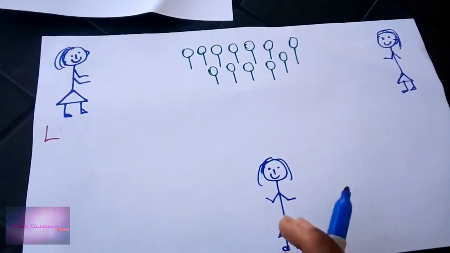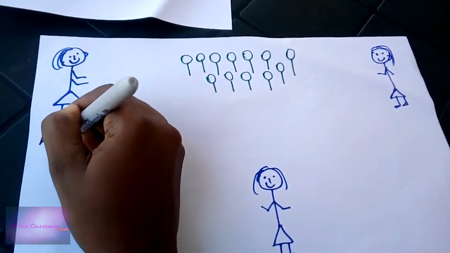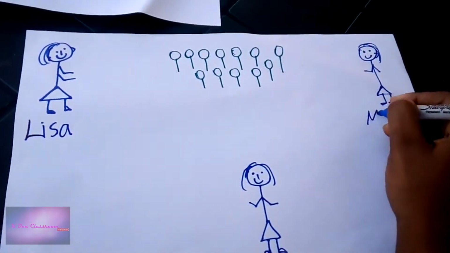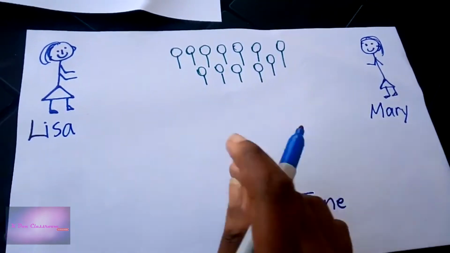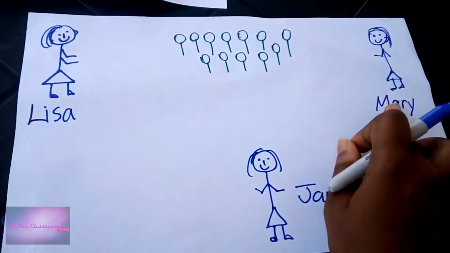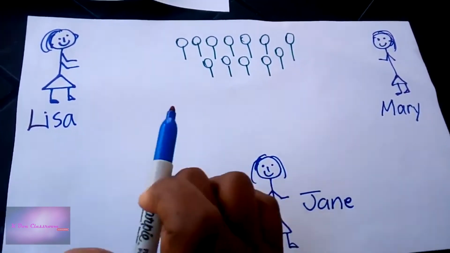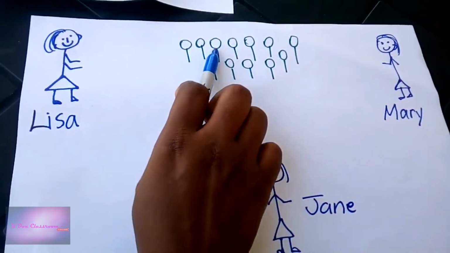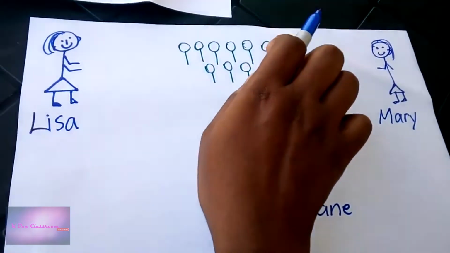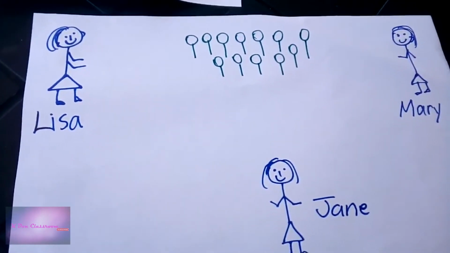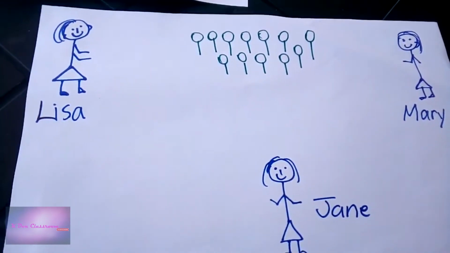Now this time I have some sweets to be shared, and my sweets will be shared among Lisa, Mary, and Jane. So Lisa, Jane, and Mary will get equal amount of sweets. How many sweets do we have? 1, 2, 3, 4, 5, 6, 7, 8, 9, 10, 11, 12. So there are 12 sweets that must be shared for Lisa, Jane, and Mary.